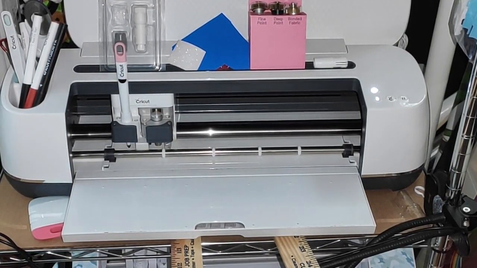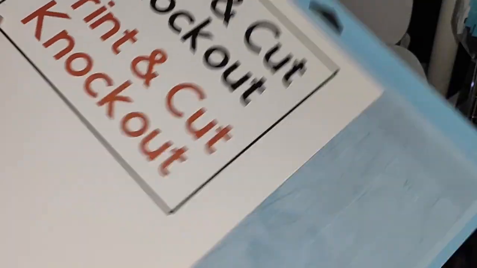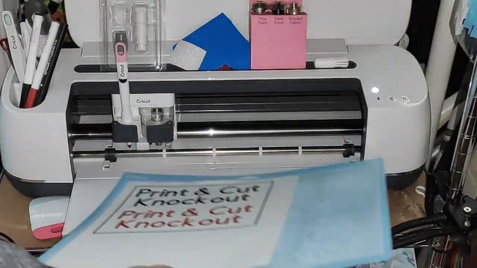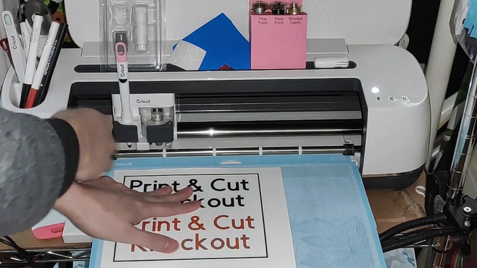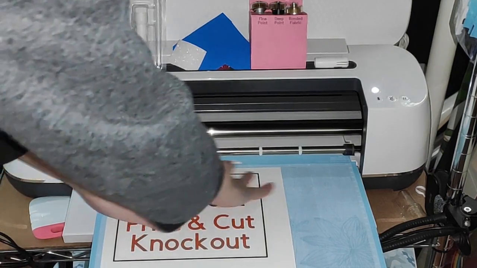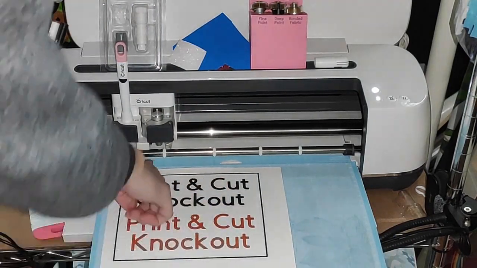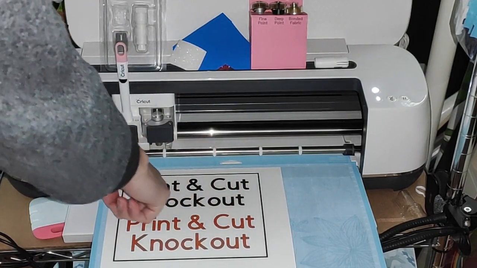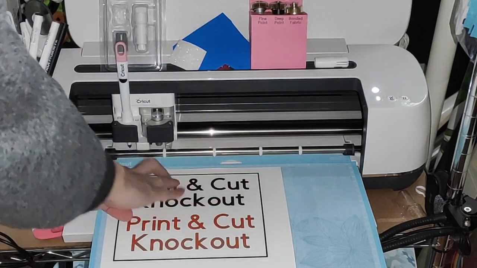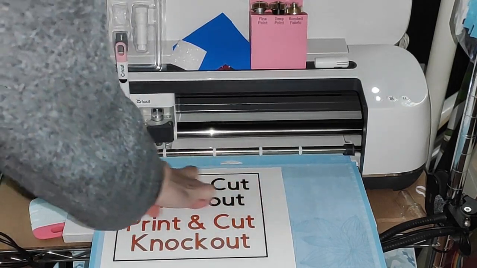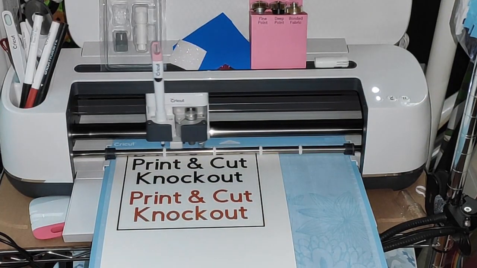Okay, so my maker is ready, and I put the printout on the mat. Now I'm gonna feed it in. You don't need the scoring pen because we're not using it. We're only using the fine point blade. This one curves up a little bit because when it's printing, it curves the paper. So just make sure that it doesn't get caught while it's feeding in. Okay, now it's good.